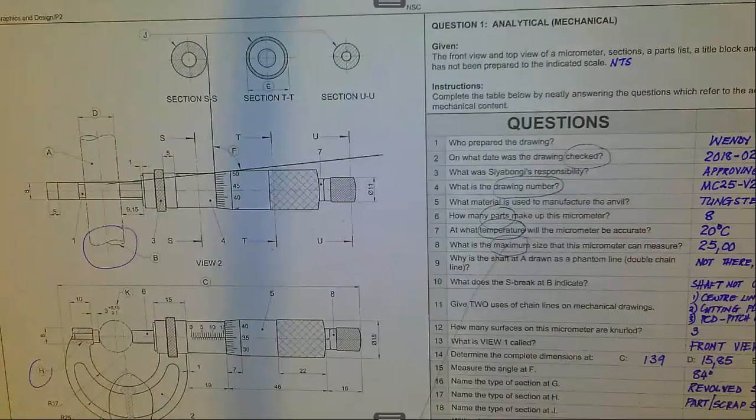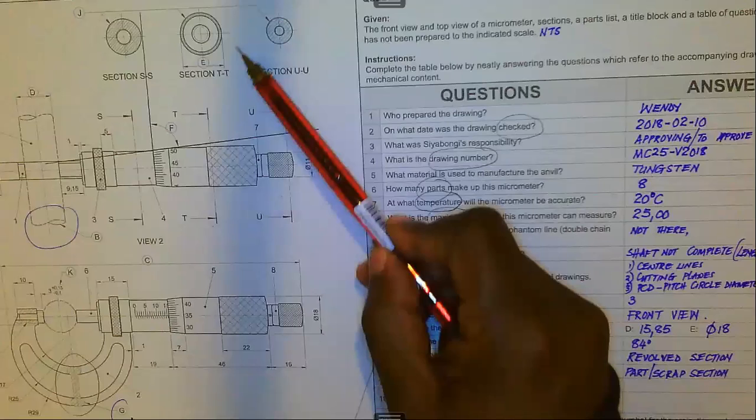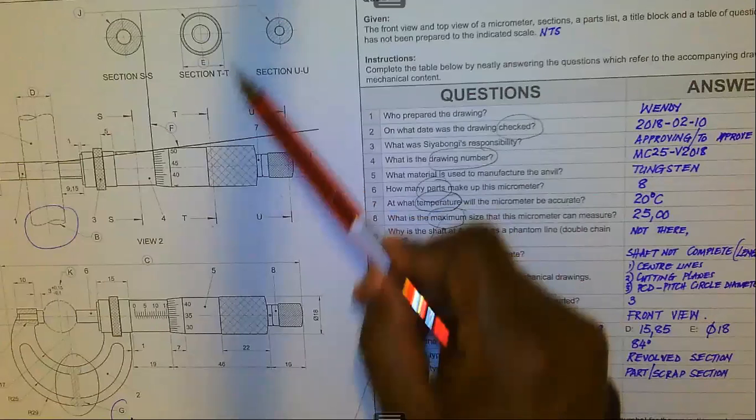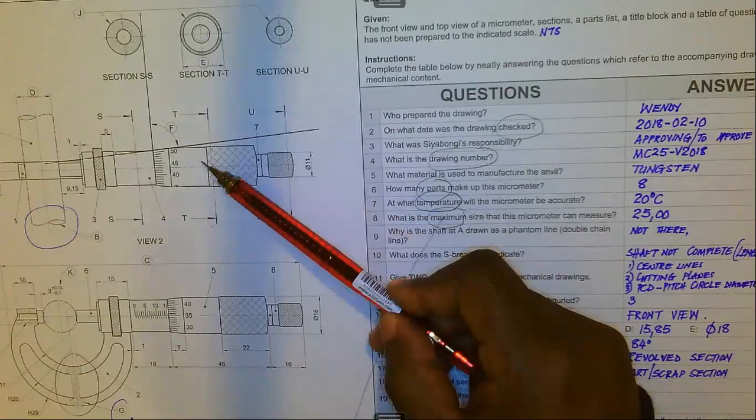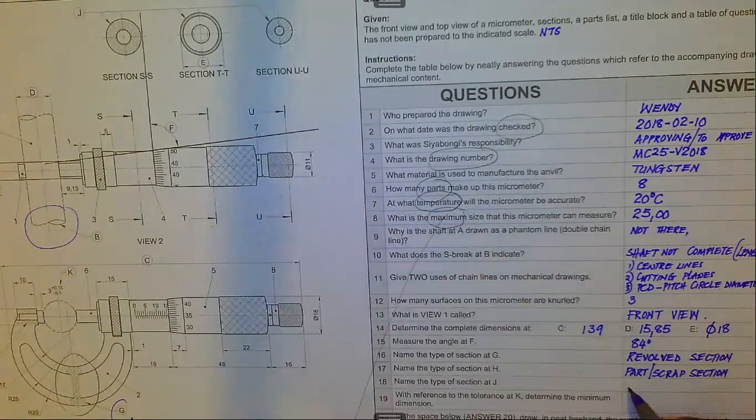You want to show the different sizes, but at the same time illustrate the different nature of the component at different parts. That is successive sections.